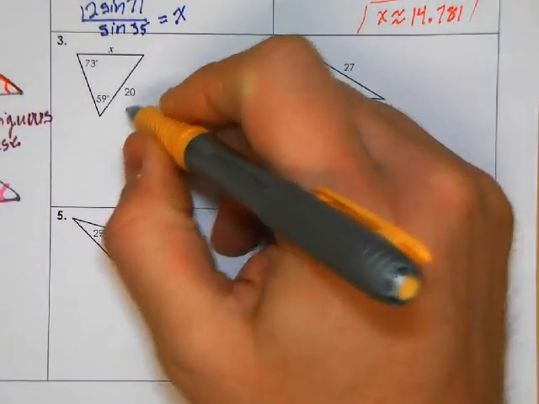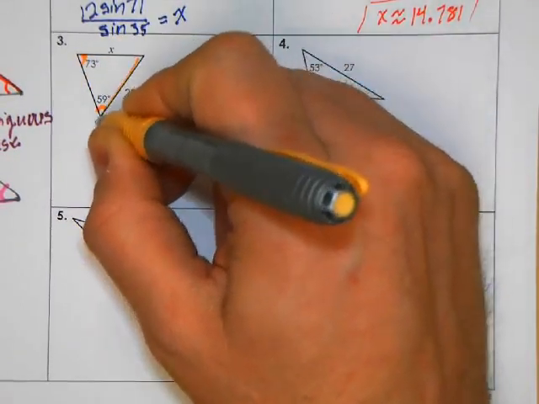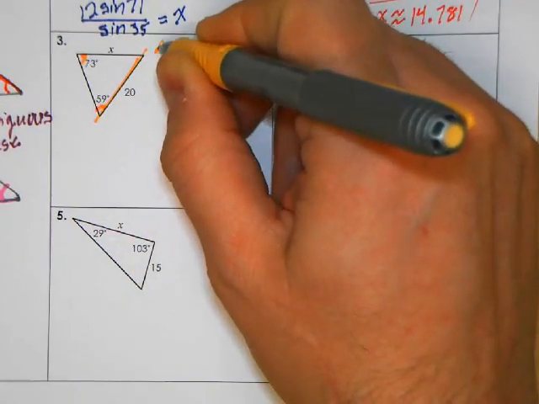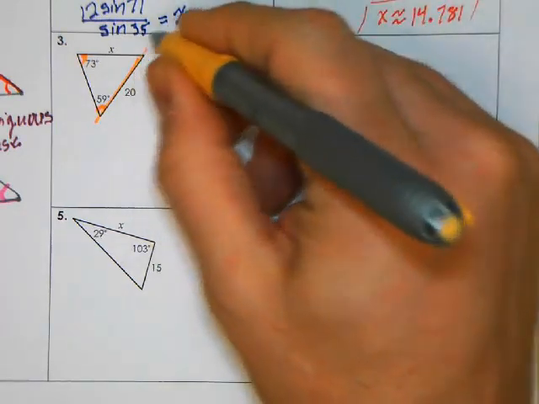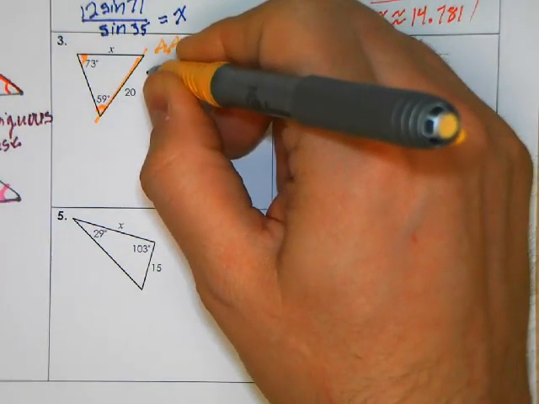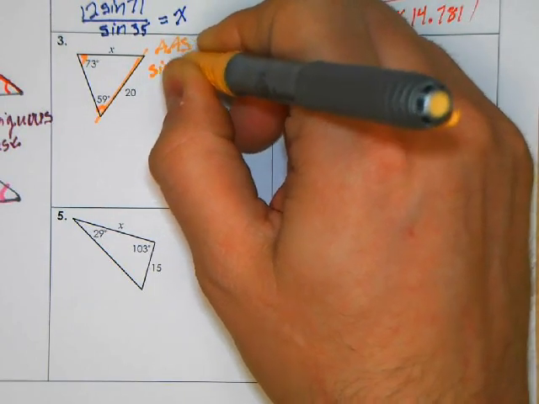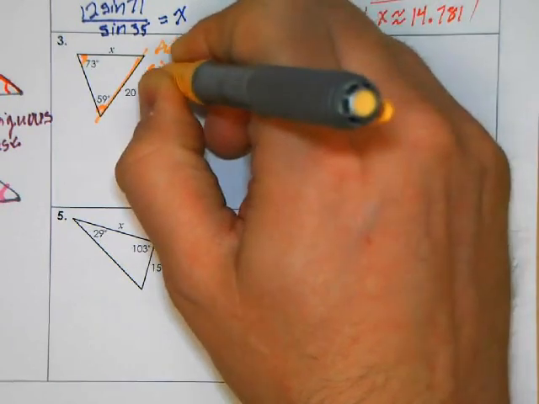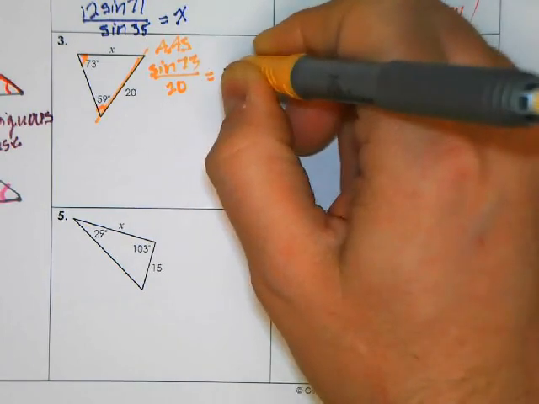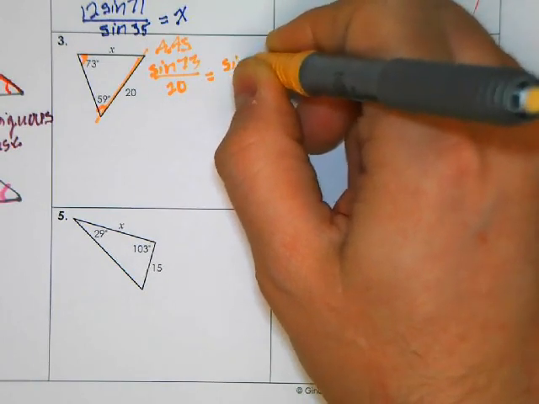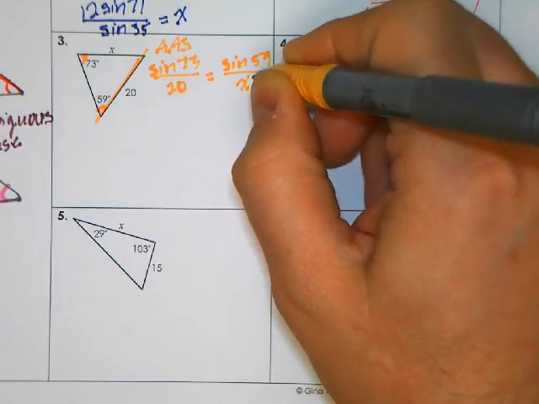What combination of parts are they giving us? Here they're giving us an angle, here they're giving us an angle, and here they're giving us a side. So this is a third example where we're using the angle-side combination of parts to justify using the law of sines. So setting up my proportion, I'm going to say the sine of the 73-degree angle will be over its opposite side of 20, and it will be equal to the sine of 59 over its opposite side, which is x.